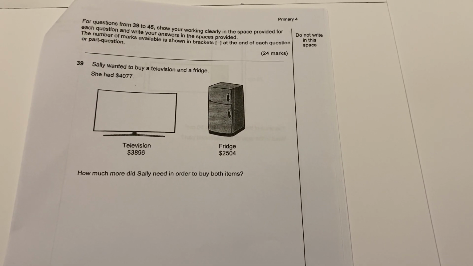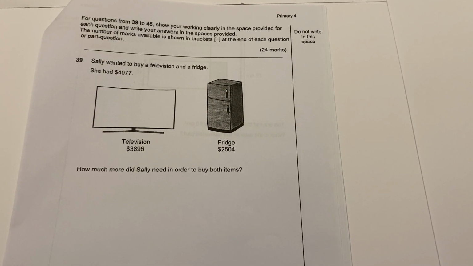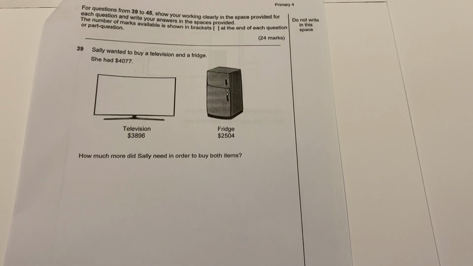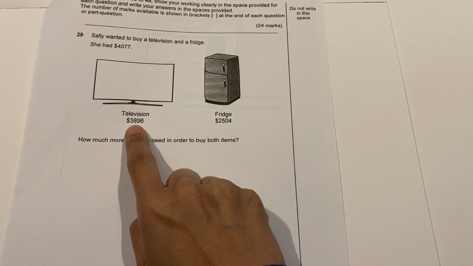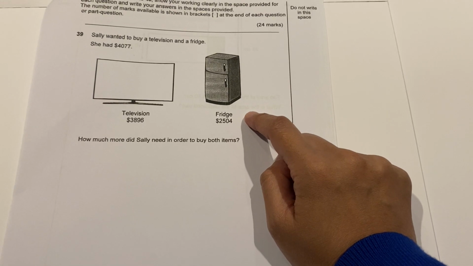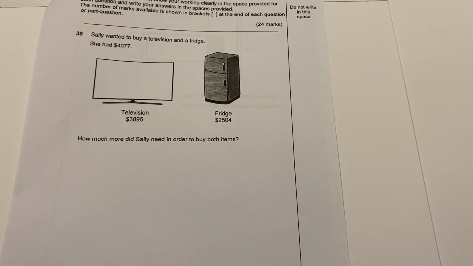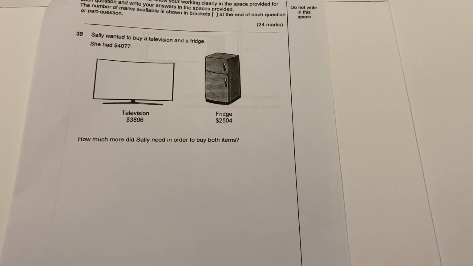Alright, hi everybody. I'm going through section C on the long answer question now for our practice paper 2. Okay, so question 39. Sally wanted to buy a television and a fridge. She had $4,077. Okay, as you can see, the television cost $3,896 and the fridge cost $2,504. How much more did Sally need in order to buy both items?